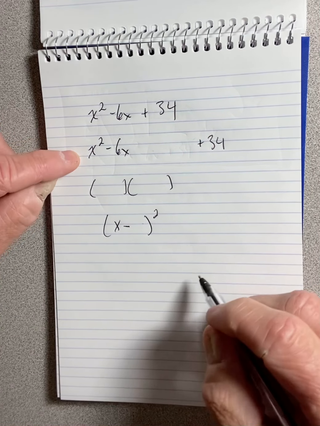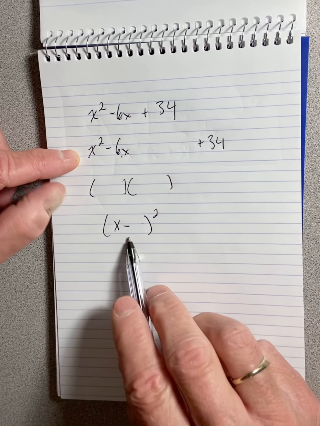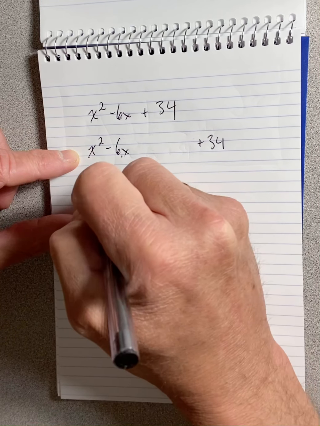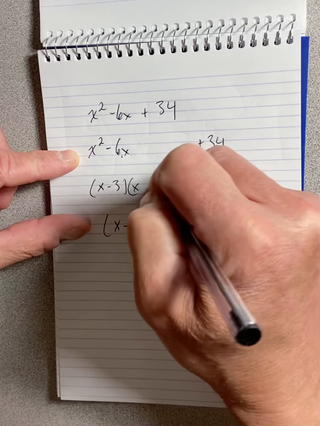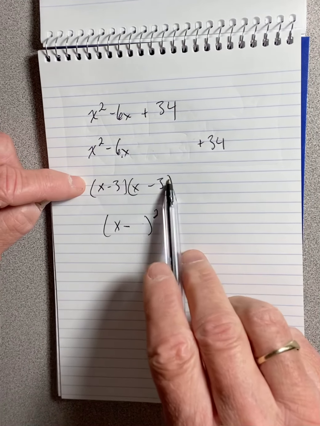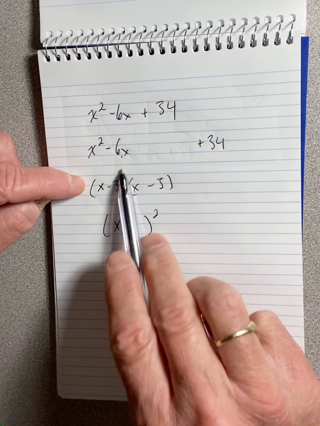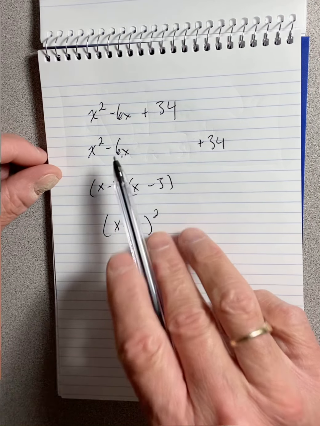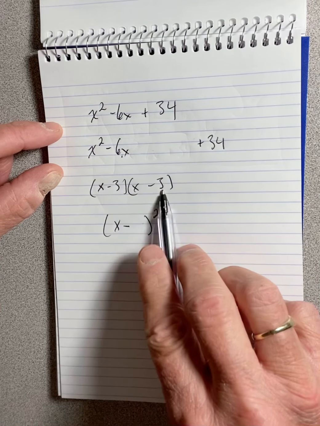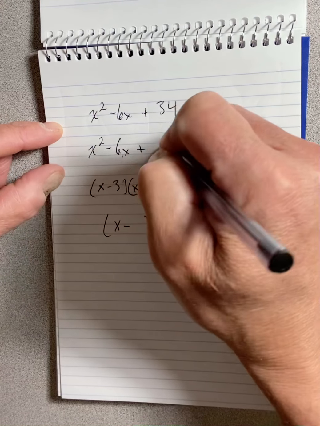And so to get 6, remember this would have to be, let's see, x minus 3 and x minus 3, because that would be 3x and 3x, which would give me 6x, and negative 3x and negative 3x. When I do the inner product, it'll give me the negative 6x. And a negative 3 times negative 3 is positive 9. So I'm going to add a 9 here.